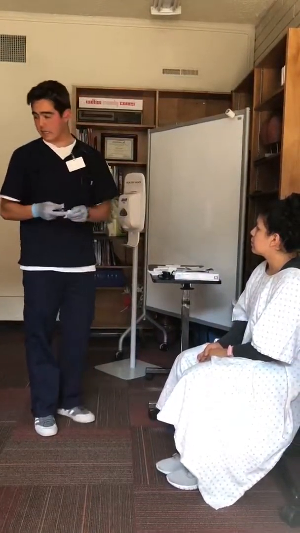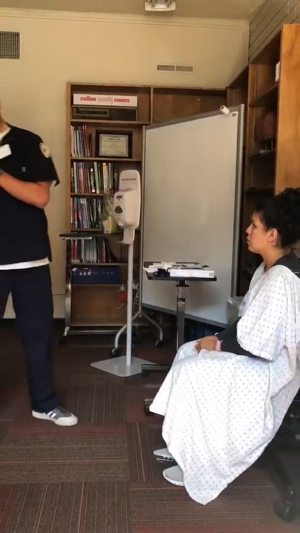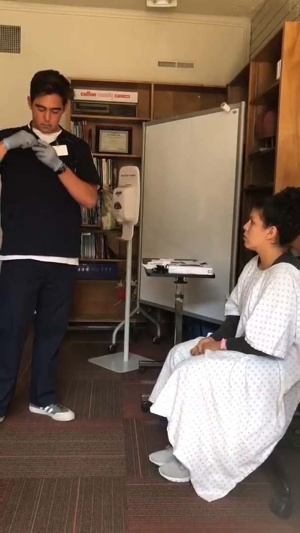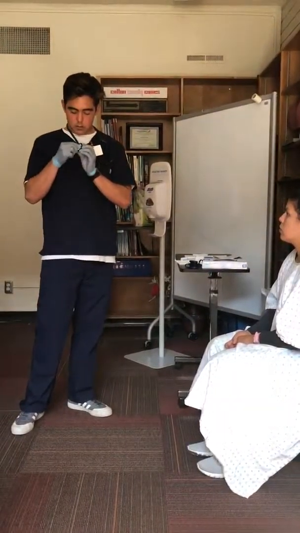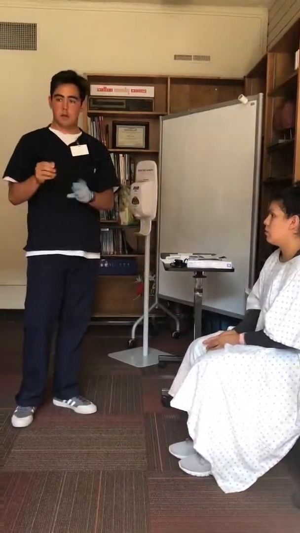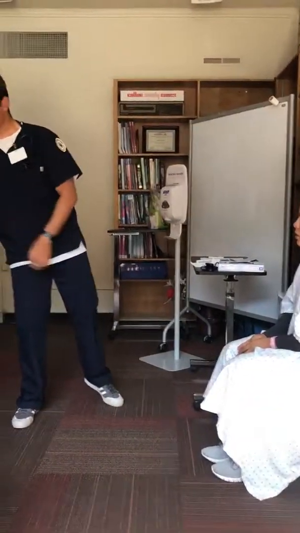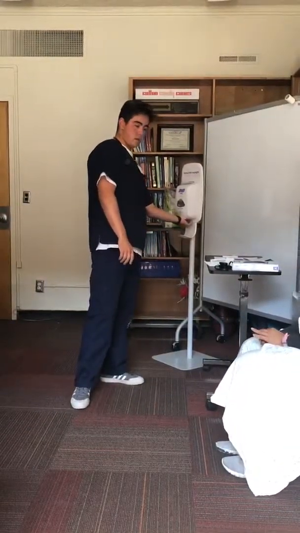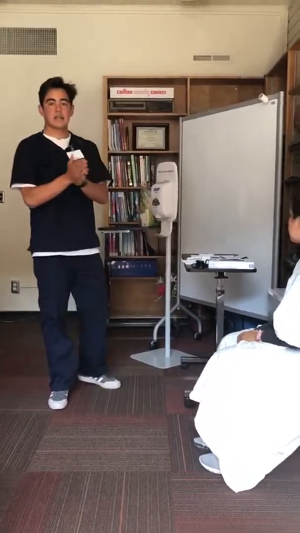I'm going to sanitize my stethoscope. Disposing the glove. I'm going to put the room back in the order that I found it. Wash my hands. I'm going to exit the patient's room.